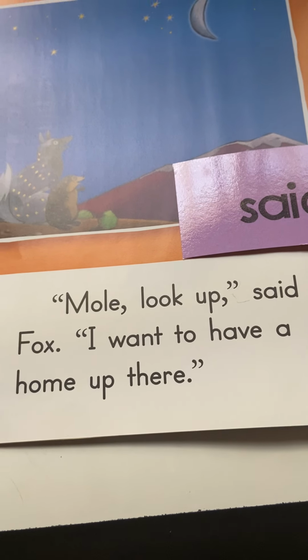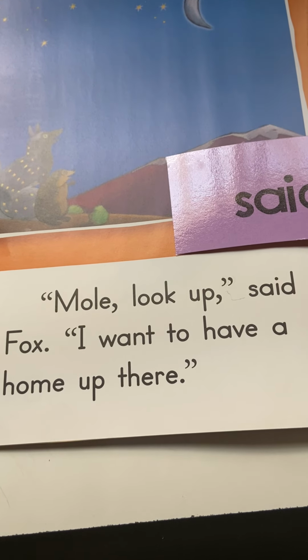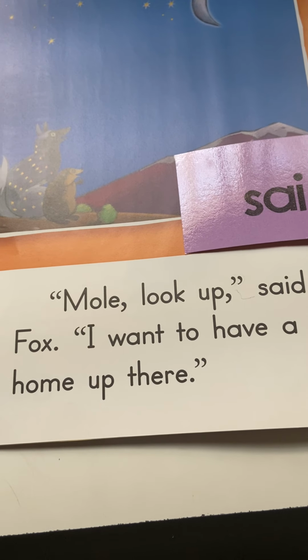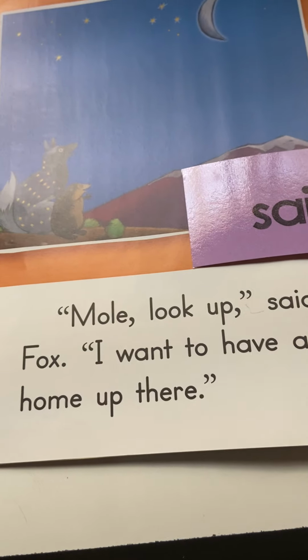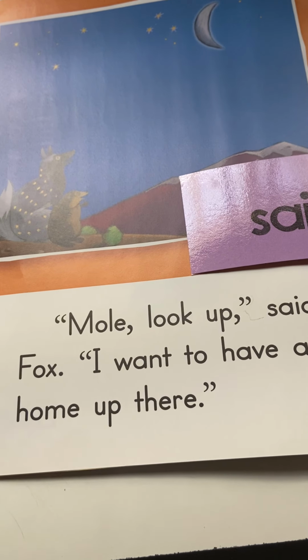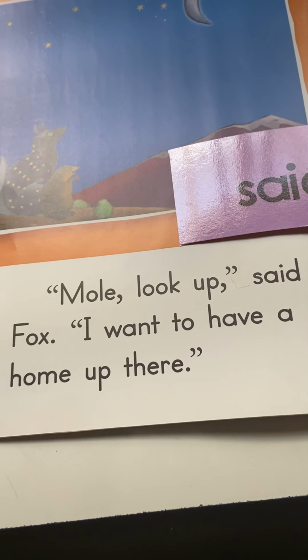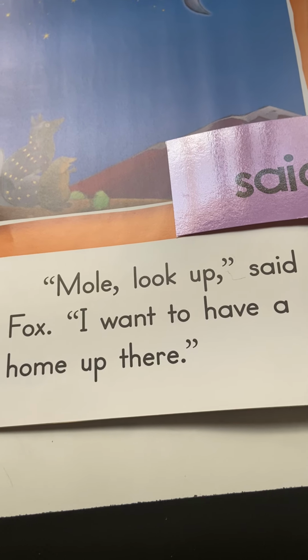You don't want to read it like, Mole, look up, said Fox. I want to have a home up there. You can even sound like a fox. Mole, look up, said Fox. I want to have a home up there. Okay, you can make the animal voices or the character voices.